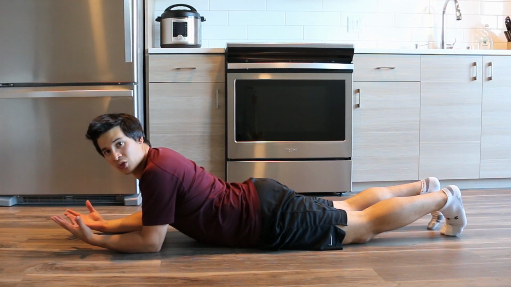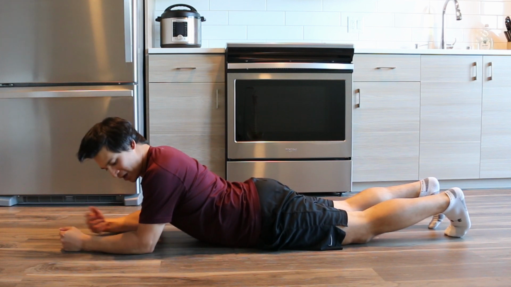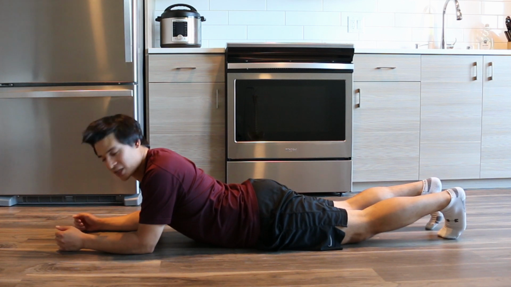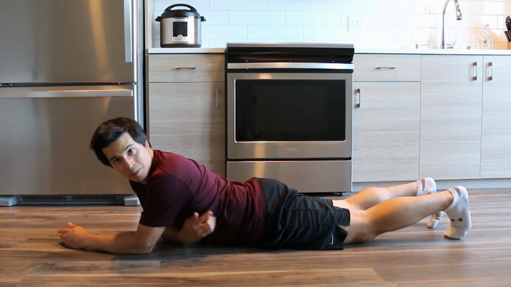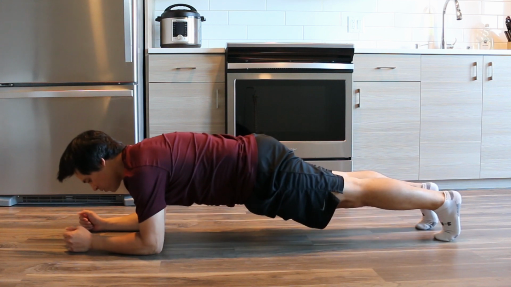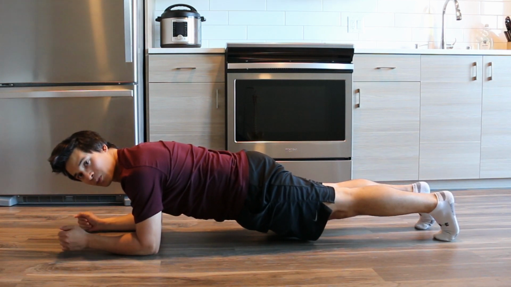For the plank, we'll start off in that same position that we were doing the press-ups in. But what we'll do is we'll have our elbows underneath our shoulders, and then we'll have our feet together with toes tucked underneath. And then what we're going to do is we're going to squeeze our glutes and lift up off the ground so that our shoulders, hips, and ankles are all in a straight line. And so we'll go to here, and in this position we'll hold for 10 seconds and then repeat for multiple repetitions.